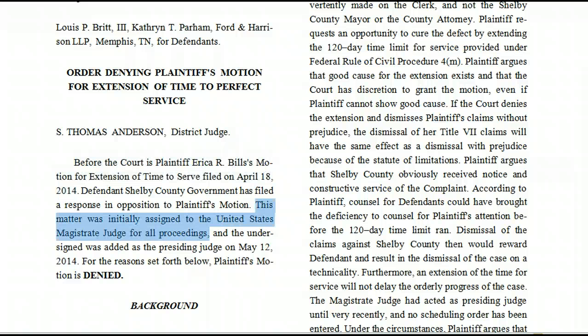The next sentence refers to the institution of a United States Magistrate Judge. And the magistrate judges are federal judges, but they are appointed for 8-year terms. And they're not judges whose existence is authorized under Article 3 of the United States Constitution.